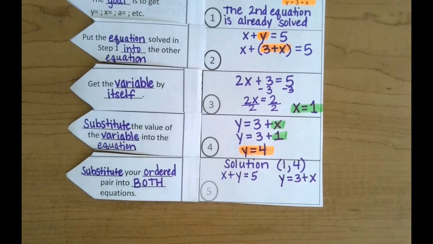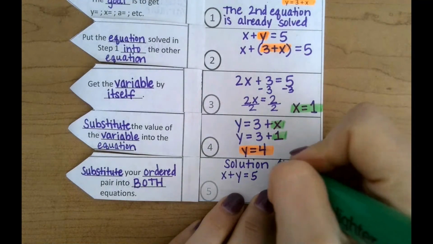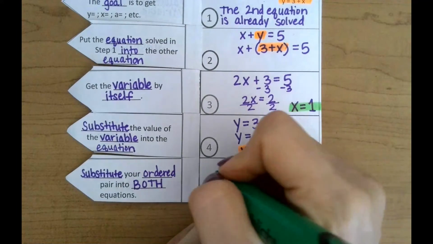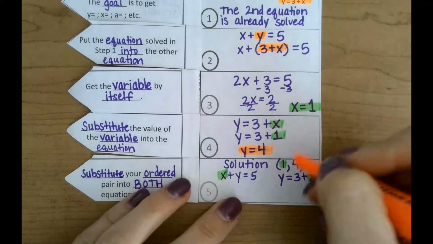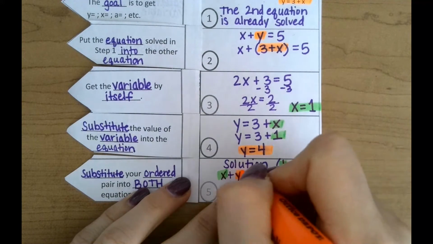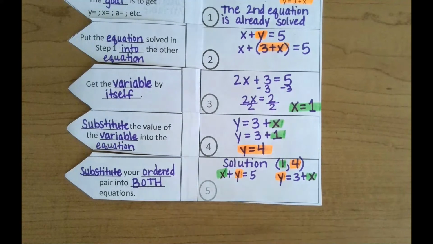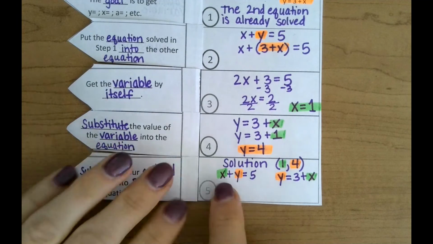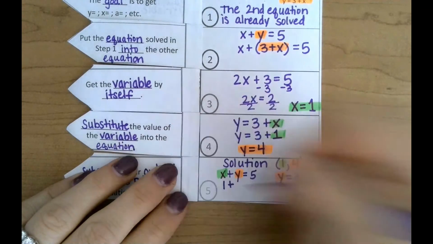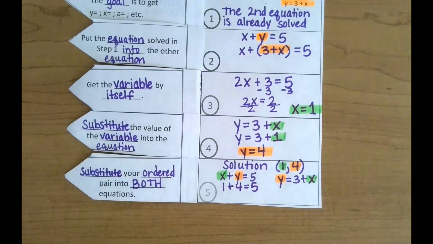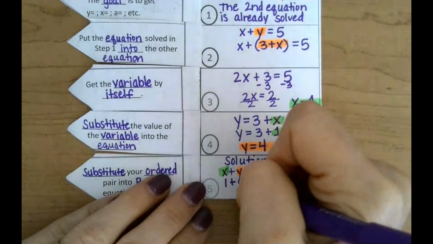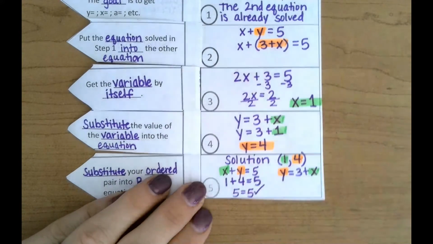And then whatever color you're using for x, if you want to highlight your x's. And then your y, different color. So now we're plugging in or substituting the values from the ordered pair into those original equations to see if they're true. So our x value is 1 plus y is 4. Does 1 plus 4 equal 5? Yes. So that one checks out. 5 equals 5.